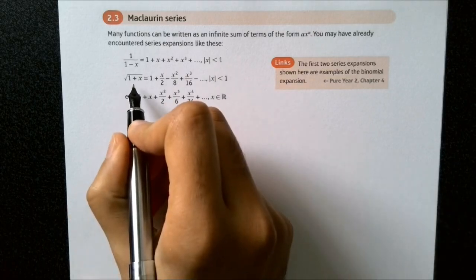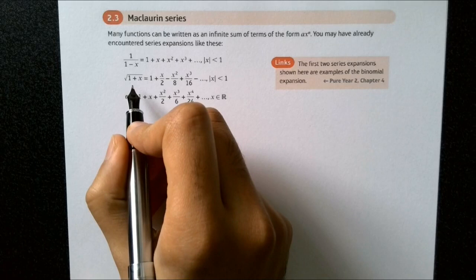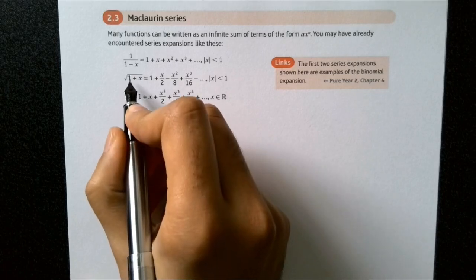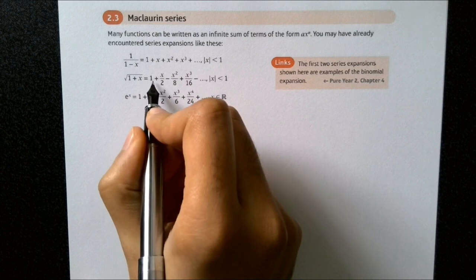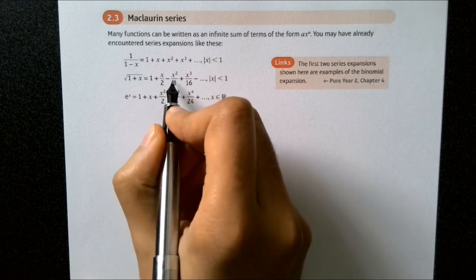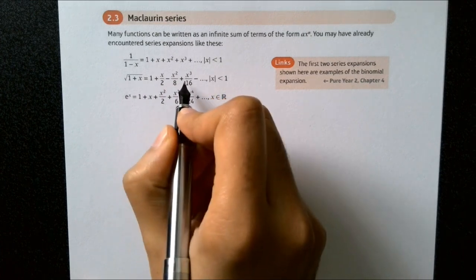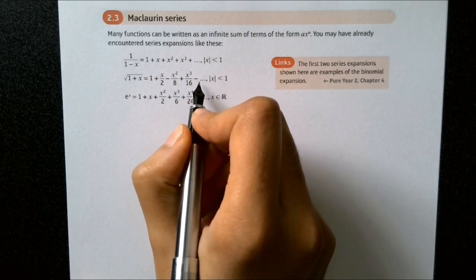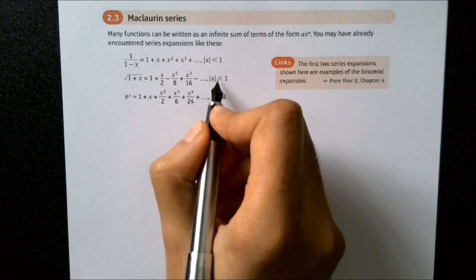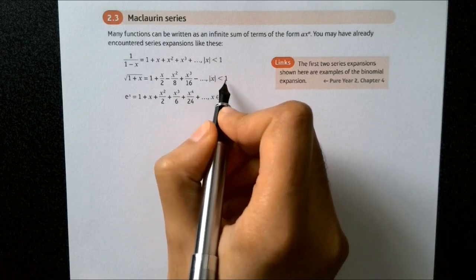And again, using the binomial expansion, if we were to expand something like the square root of 1 plus x, you'd end up with 1 plus x over 2 minus x squared over 8 plus x cubed over 16, and then we continue on. And again, the mod of x is less than 1.